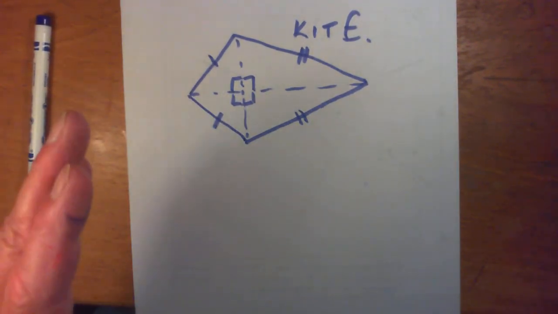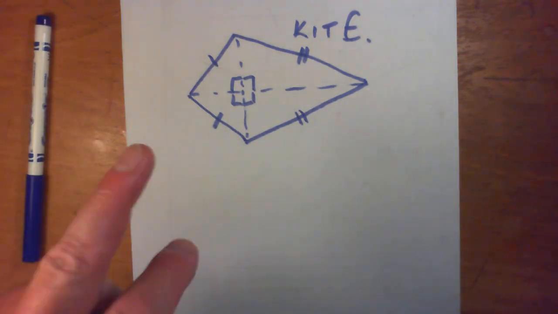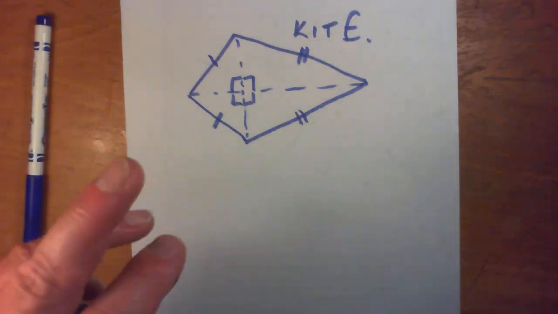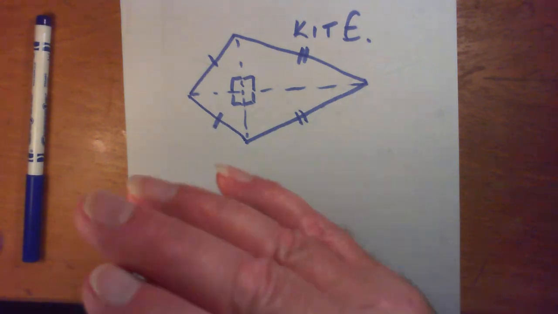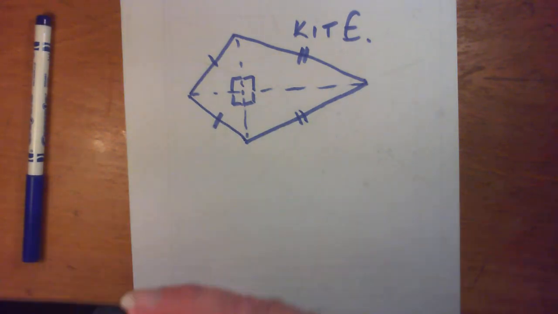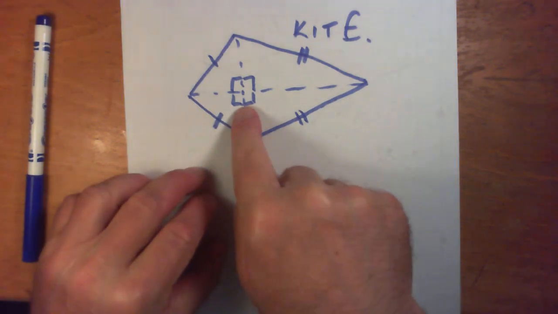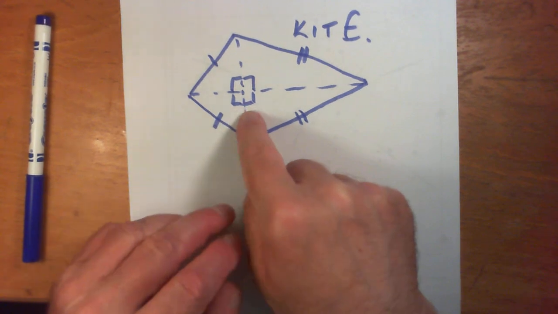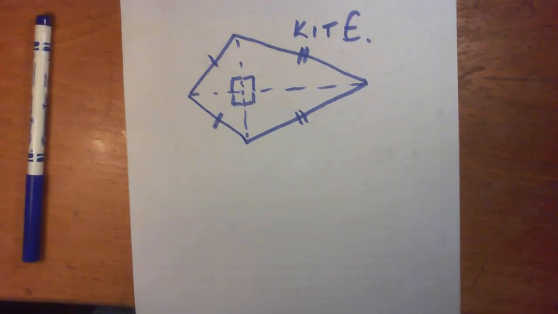In a rhombus all four are equal, so any two adjacent sides will be equal. It fulfills that criteria, and a square and rhombus also have diagonals that intersect at right angles. So a square and a rhombus are both kites under this definition.